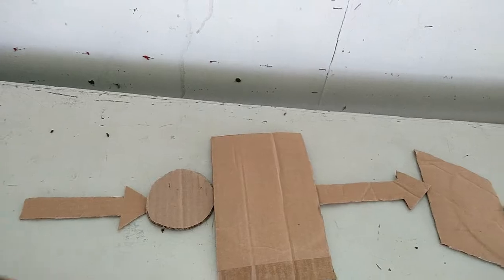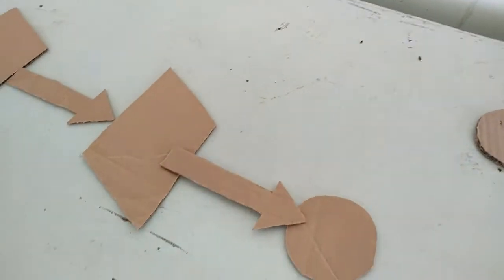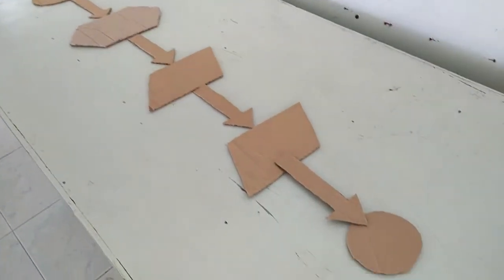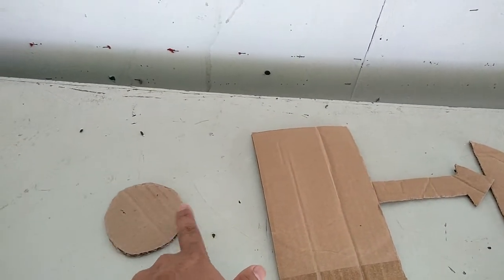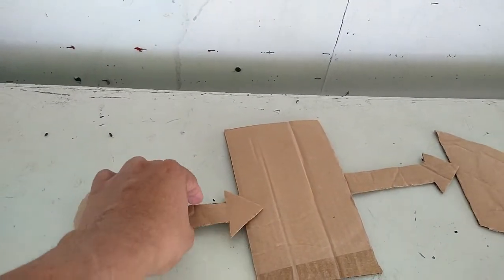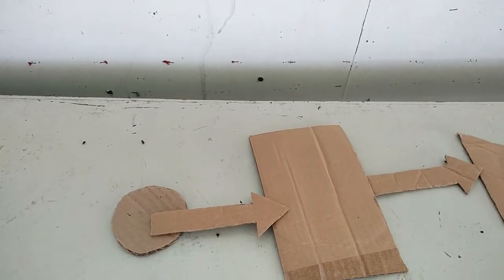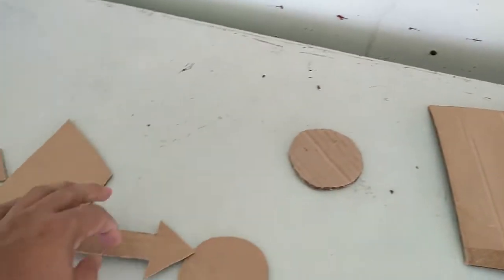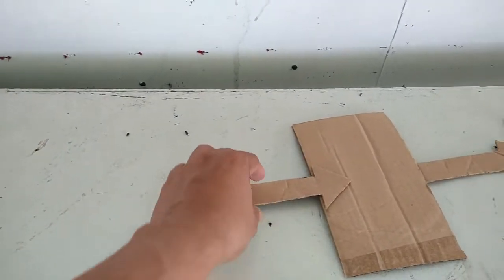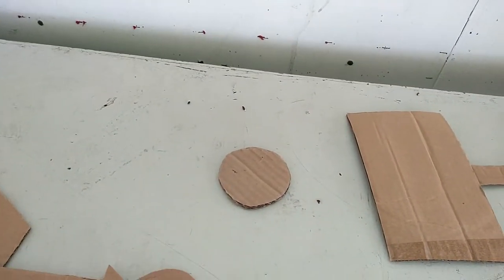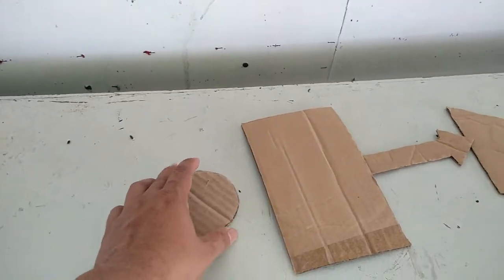If you label letter A here, you should also label this as letter A. If you put letter B here, you write letter B here too. So that is for the on-page connector.